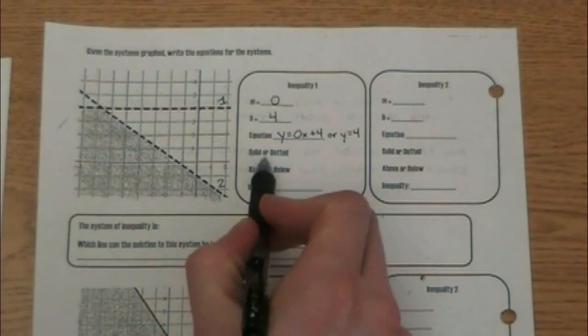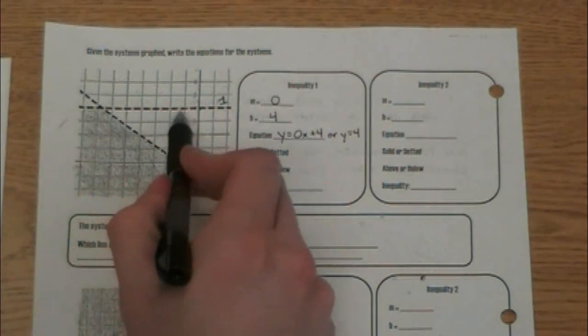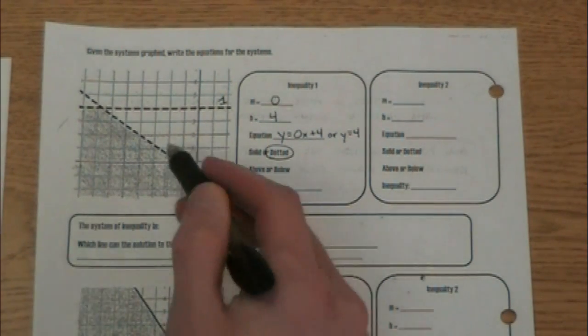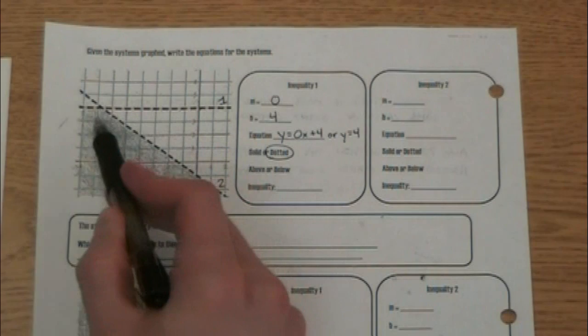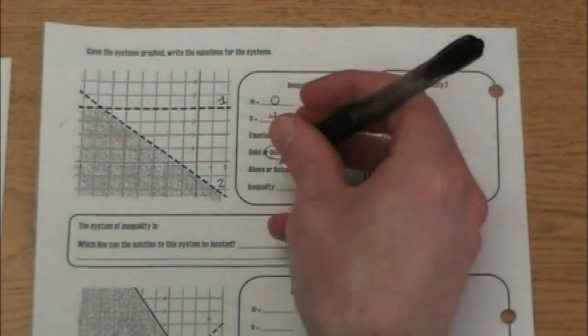Next thing we've got to talk about is, is it solid or dotted? Well, it's obvious. It's dashed, so that means it's going to be dotted. And then we also need to check, is the shading above or below? Well, first you've got the line, but then you see the shading, and the shading is actually below this line. As you can see, the shading is below it, even though part of it's not being shaded.